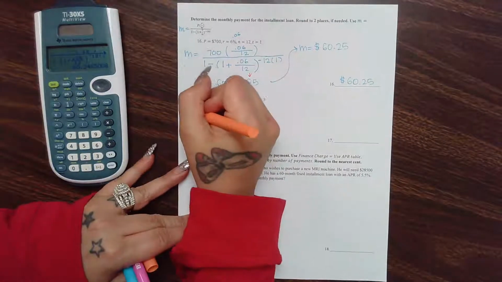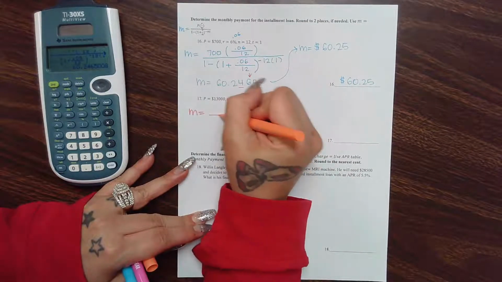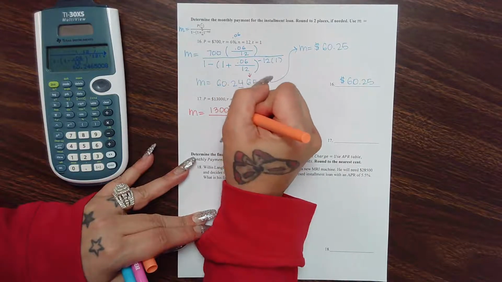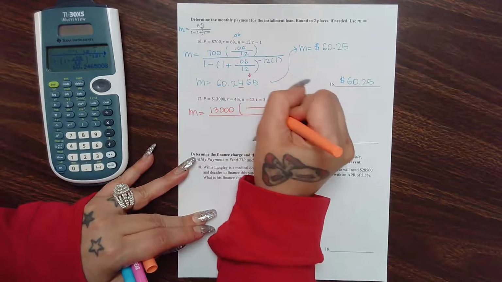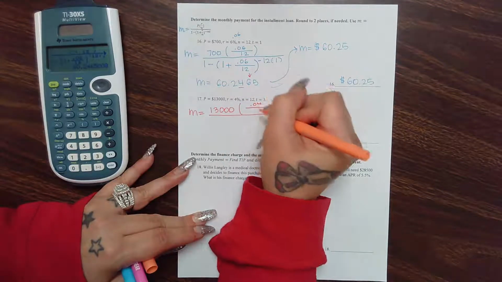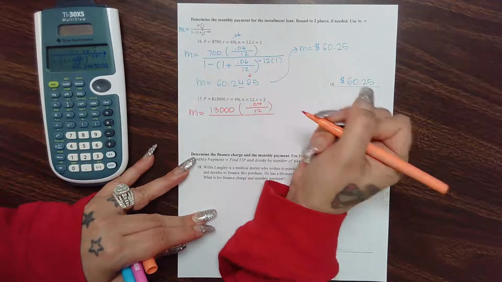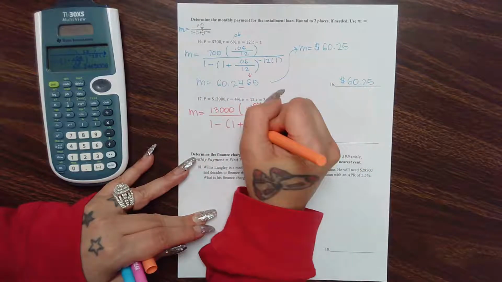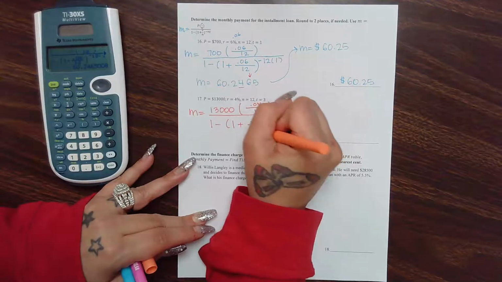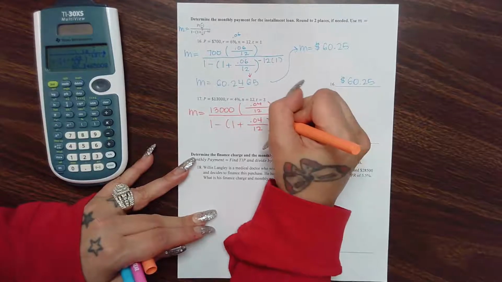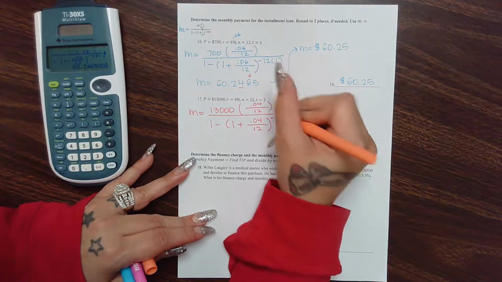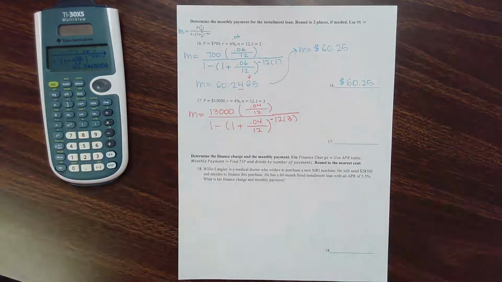So we have M equals fraction bar, your P, which is 13,000, open, R over N, that's 0.04 over 12. Don't mess that up, y'all. Close, go down. 1 minus open, 1 plus R over N, which is going to be the same little fraction as in your numerator. And then raise that to the negative N times T. So 12 times 3. I always have to add a little bit more of my fraction bar because I never make it big enough whenever I do it.